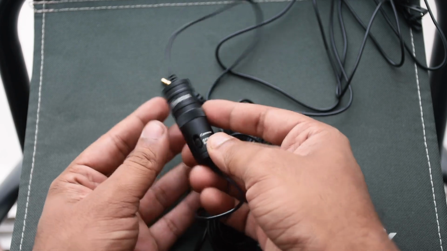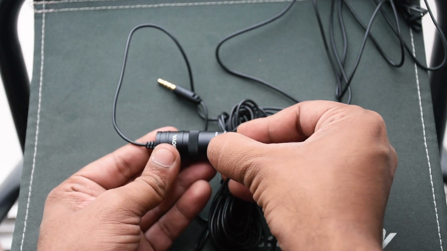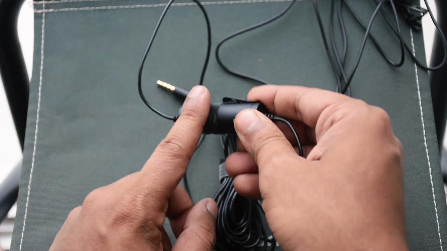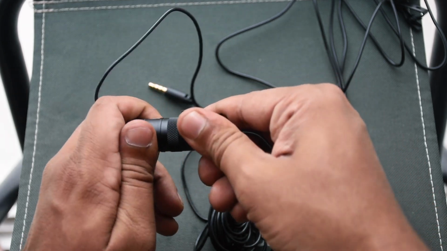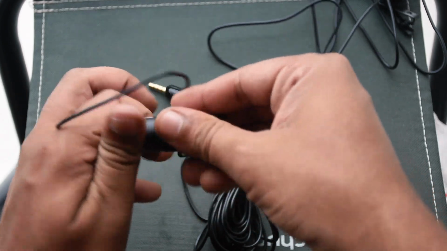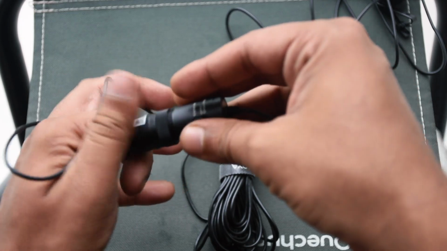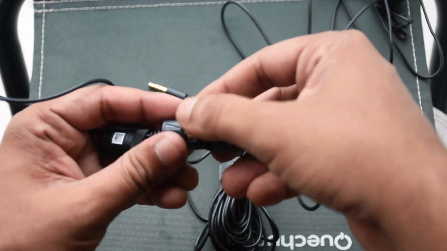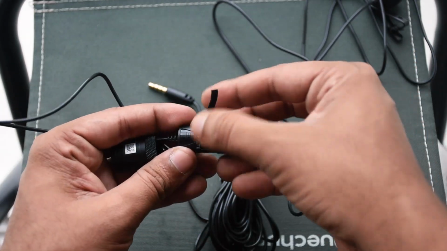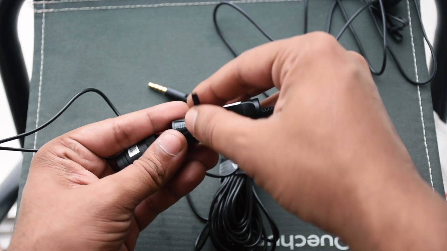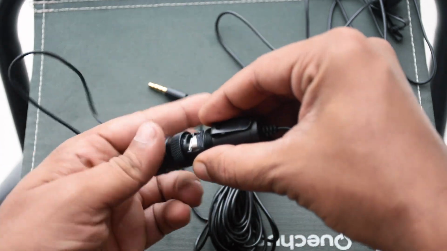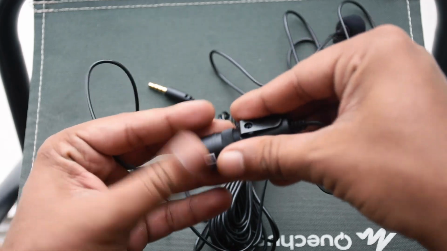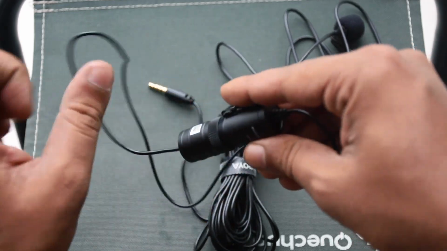And whenever I am turning this to camera mode like this, it will now use the inbuilt battery. So this is the inbuilt battery. On camera mode it will use the inbuilt battery. You just don't have to forget to turn this to camera mode whenever you are recording from a camera.